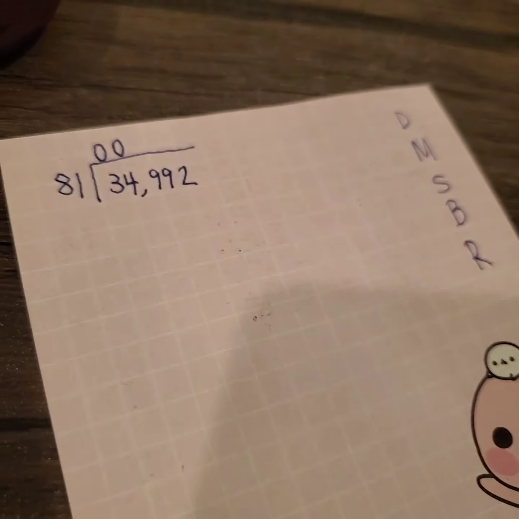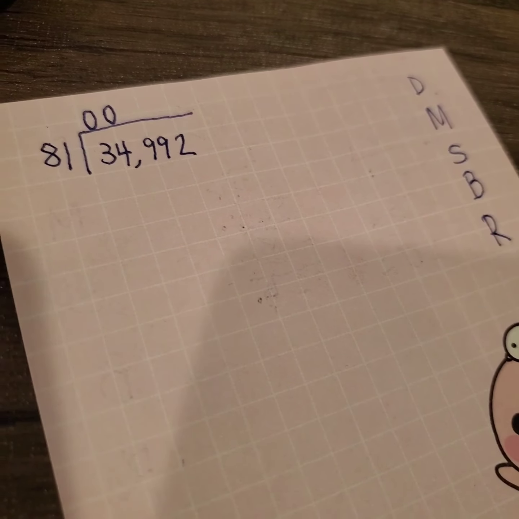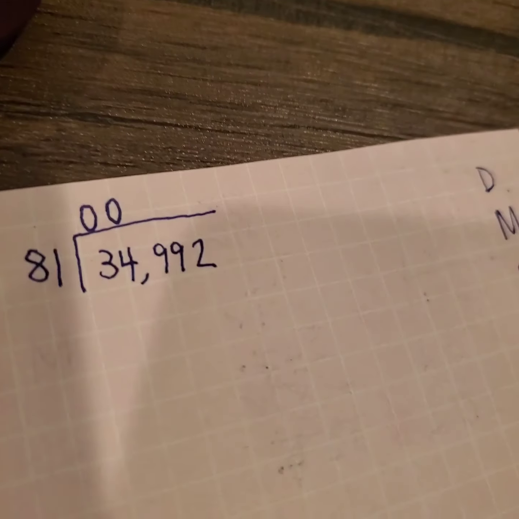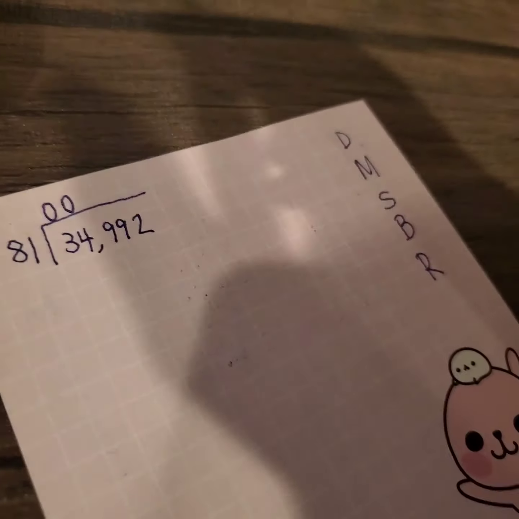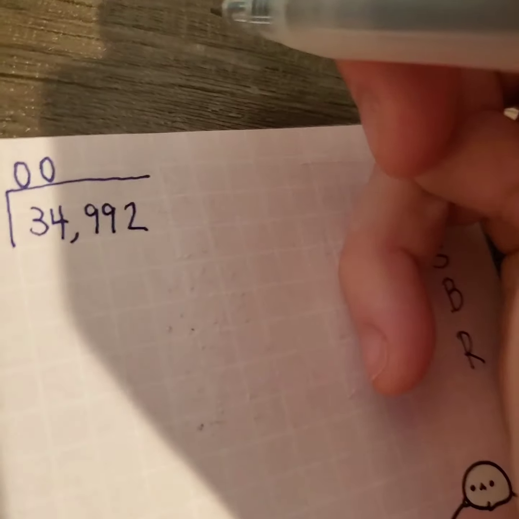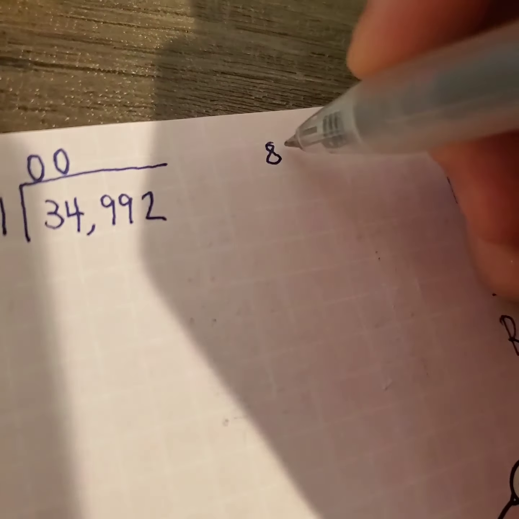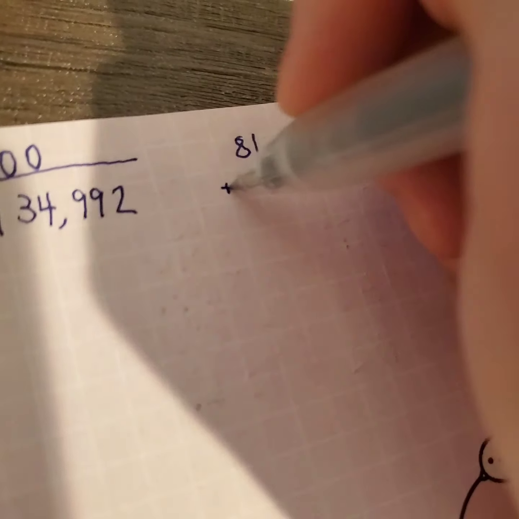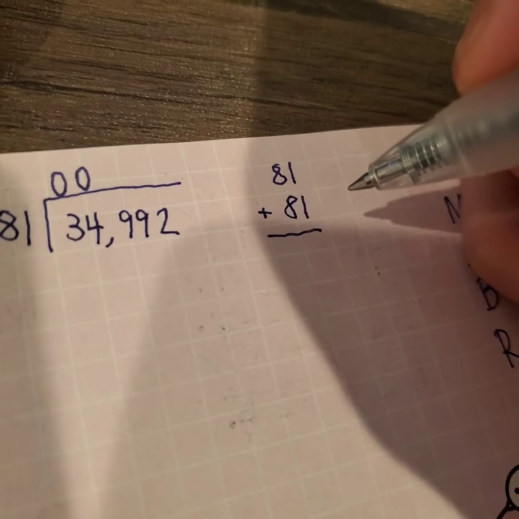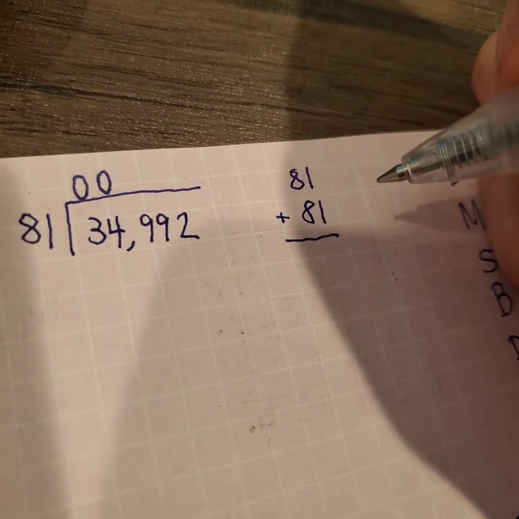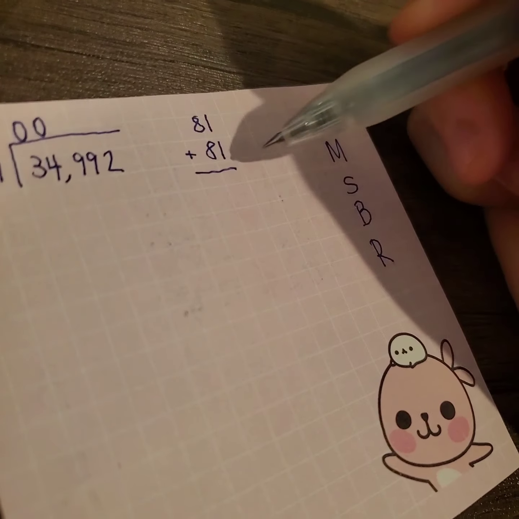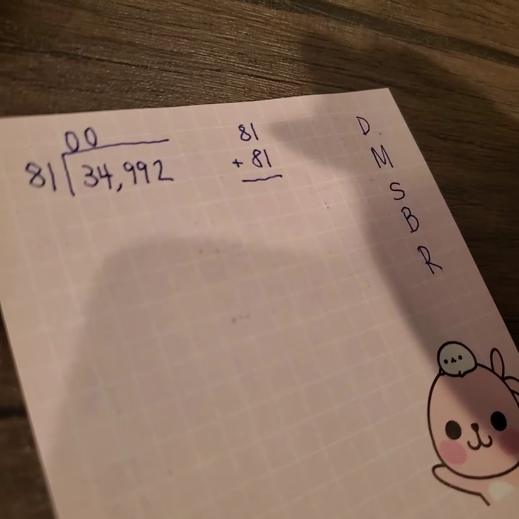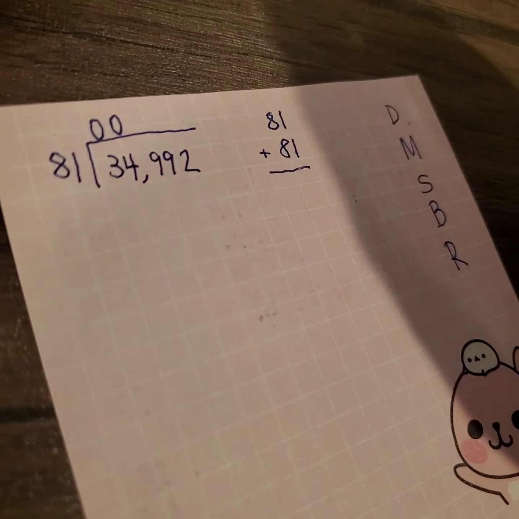81 can go into 349. I know it goes in sometimes, many times, but I don't know for sure. So in that case, since I don't have the 81 times table memorized, I'm just going to continue to add up 81s and see how many 81s I need to get close to, if not exactly at, 349.